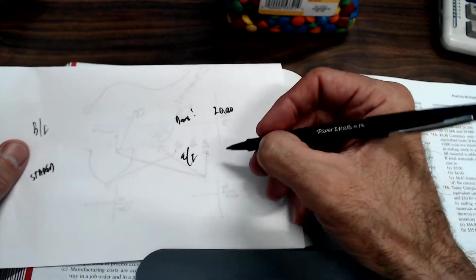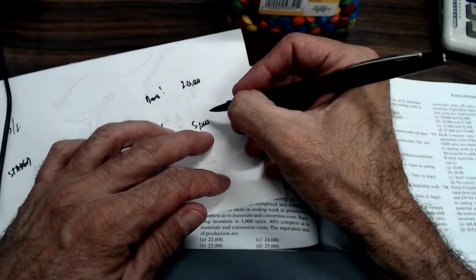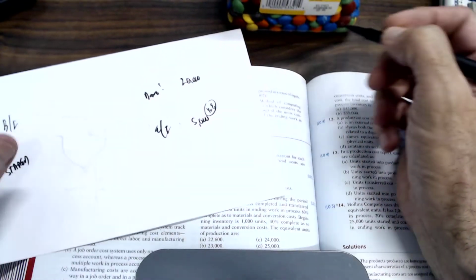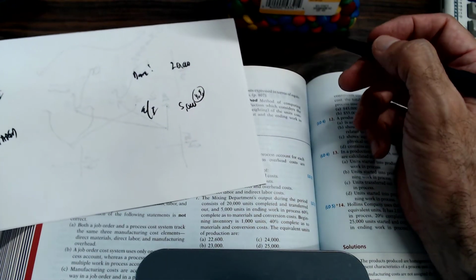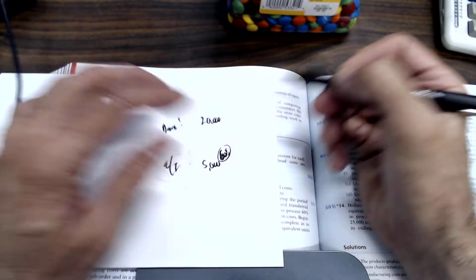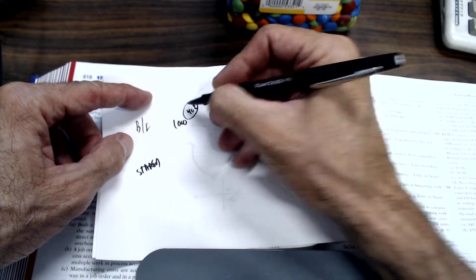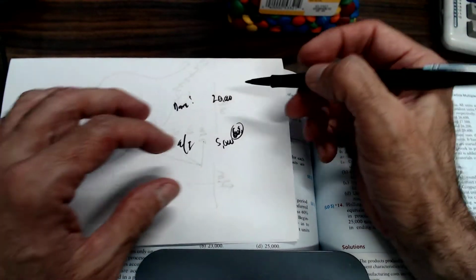We still have 5,000 in ending inventory, which are 40% complete with regard to both materials and conversion costs. No, I'm sorry, 60% complete. It also said that beginning inventory consisted of 1,000 units that were 40% complete. They want to know what the equivalent units of production are.